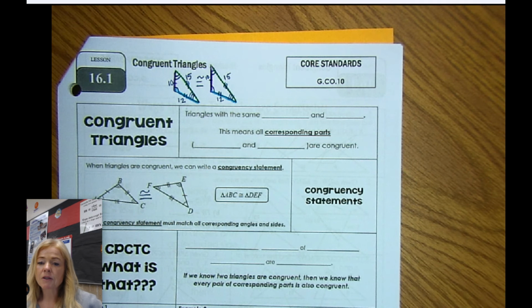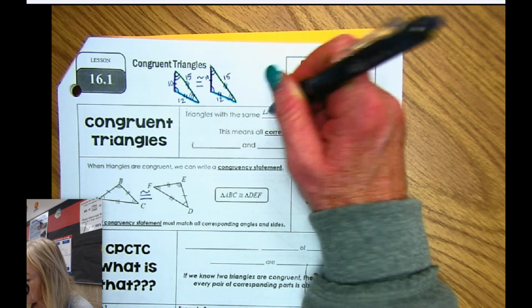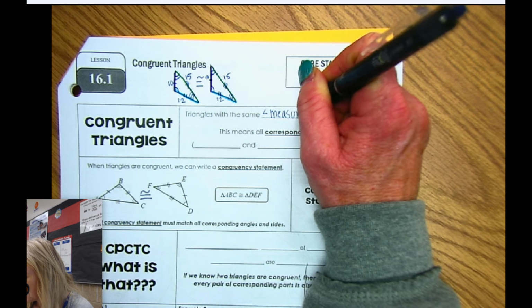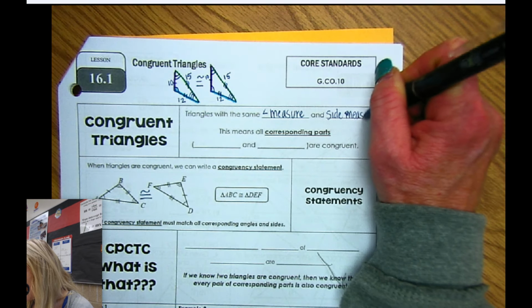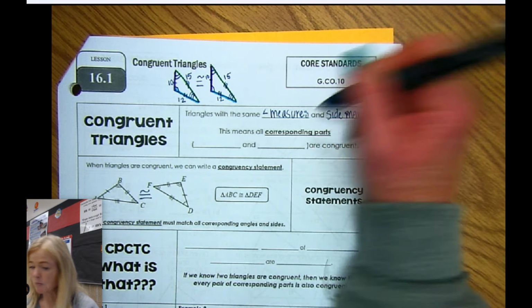All right, those are congruent triangles. So congruent triangles are triangles with the same angle measure and side measure. I guess I should say measures. There are 3 of them, plural.